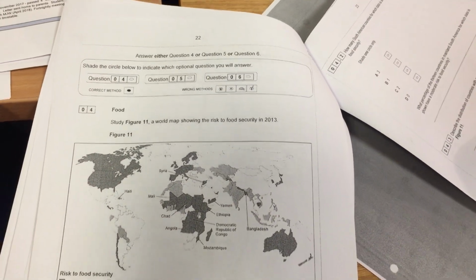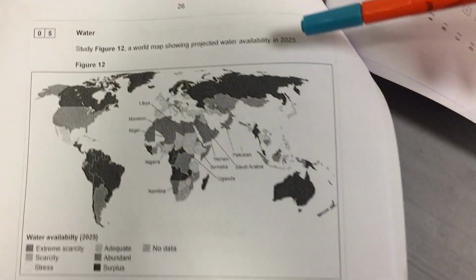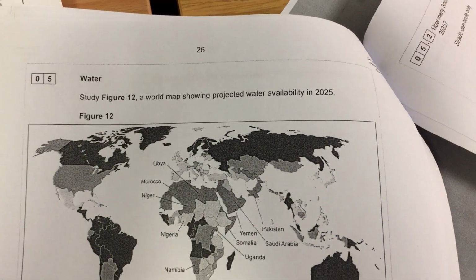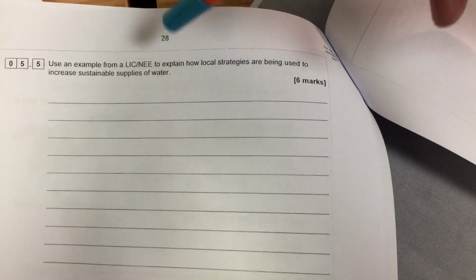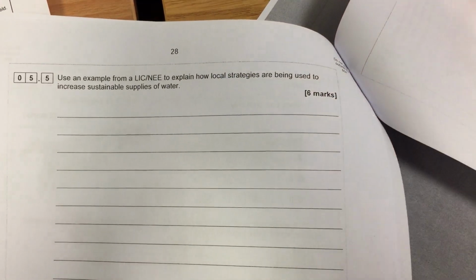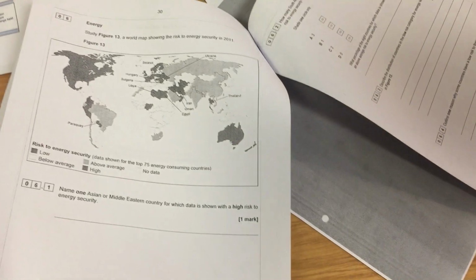Well, you don't do 4 because you haven't done food. Not in detail. Okay, you've done a little bit on food, but it's just an introduction. So you can't do that. You can do water, because we spent loads of time on water. Here it is. So, water extreme scarcity, so that's drought conditions in poor parts of the world. And there are lots of shorter response questions there on the water section. And then there's a question at the end saying LIC or NEE, so that's basically a place where they've managed to get water in a poor place. Is that the end of question 5 on water? That's the end of question 5, and the last question is about energy. You don't do that one.